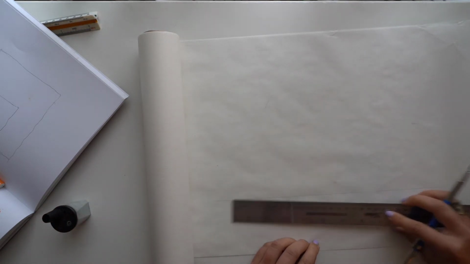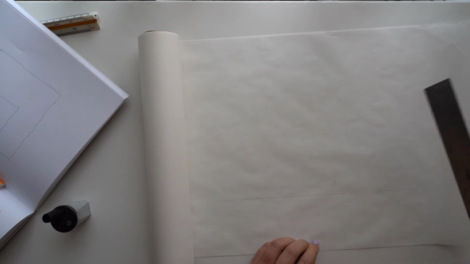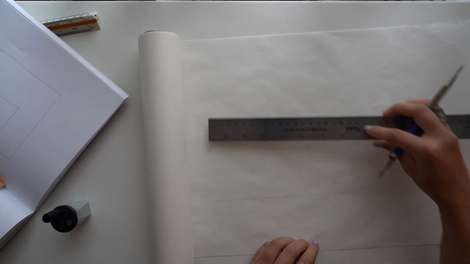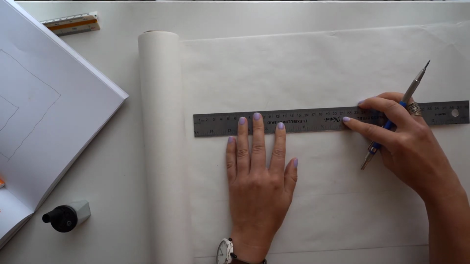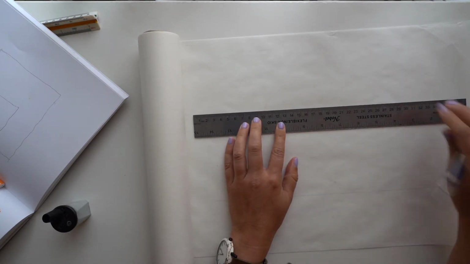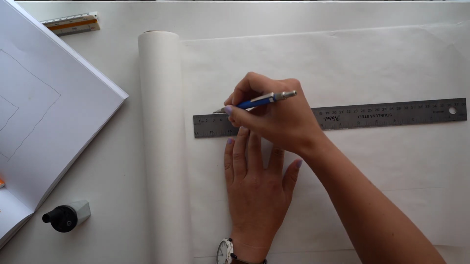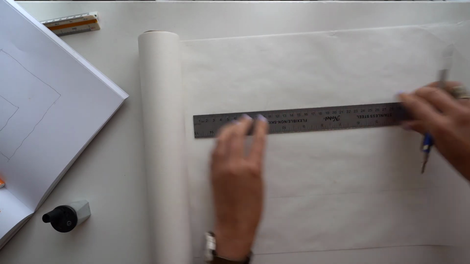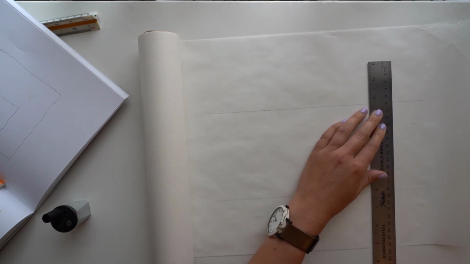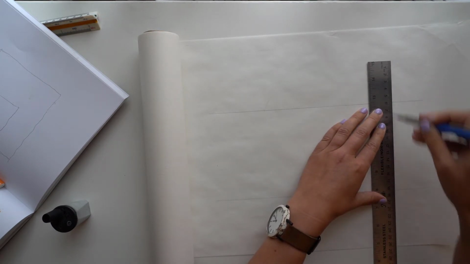So if I'm just doing a sketch section, we're not doing it in a measured view, but I think I still want to have some sort of guidelines to work with. So if we say that our first line represents the roadway, I'm going to draw a couple lines just to sort of give myself a frame in which to work.